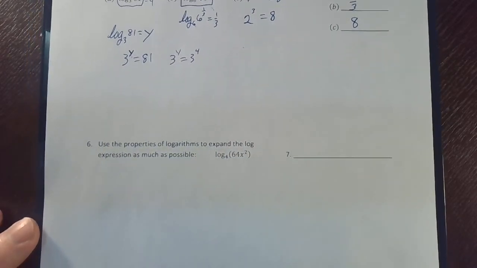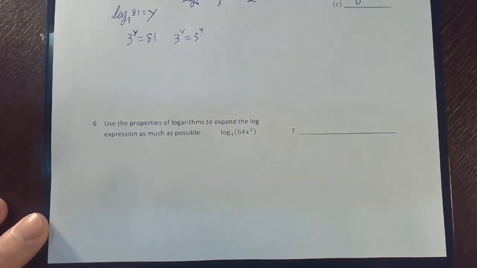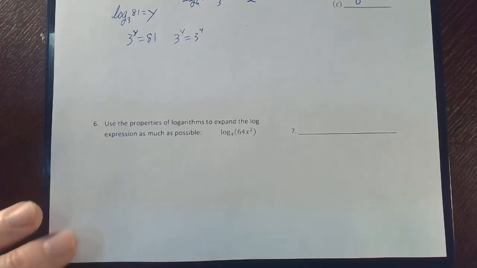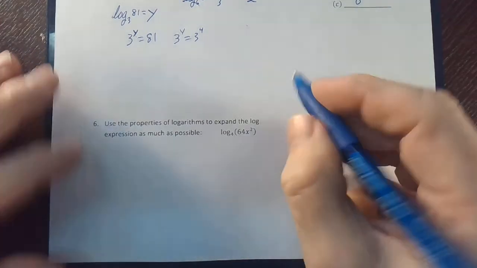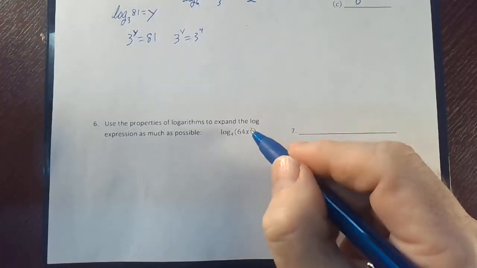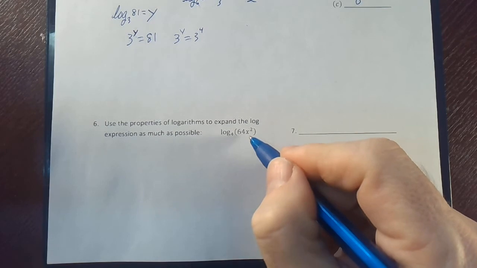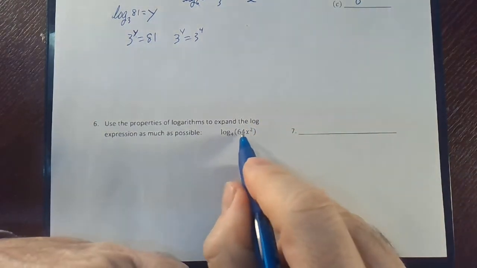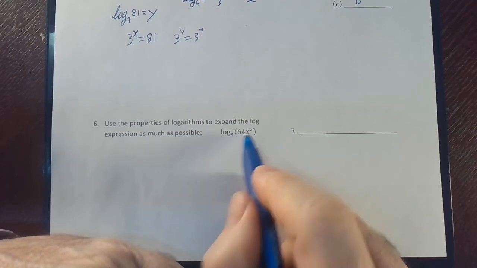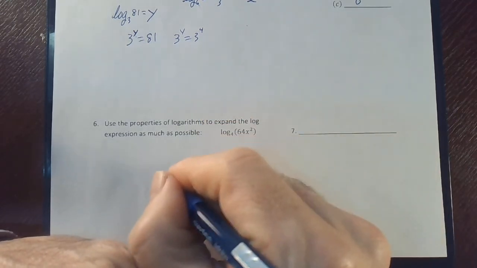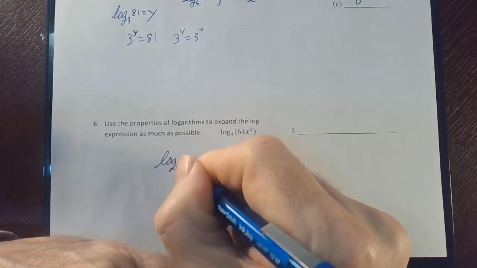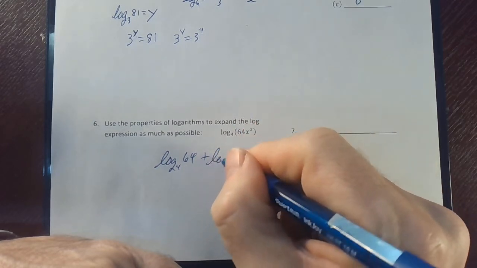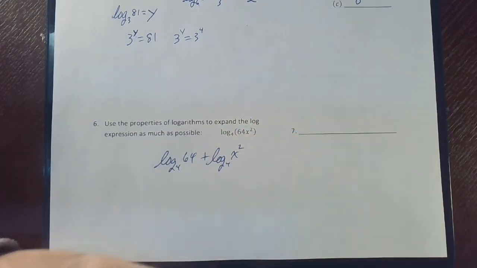Number 6. Use the properties of logarithms to expand this expression as much as possible. We don't want to use a power rule yet, we can't. We don't want to use a quotient rule, there's no fraction, but we do have two things being multiplied together, 64 times x squared. So we expand that by saying log base 4 of 64, the first one, plus log base 4 of x squared.